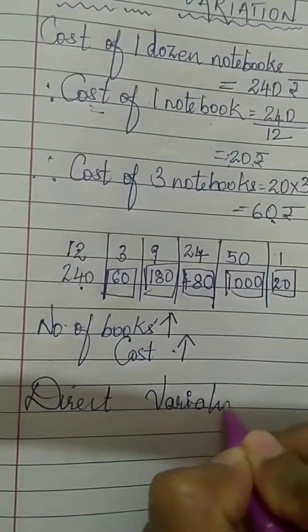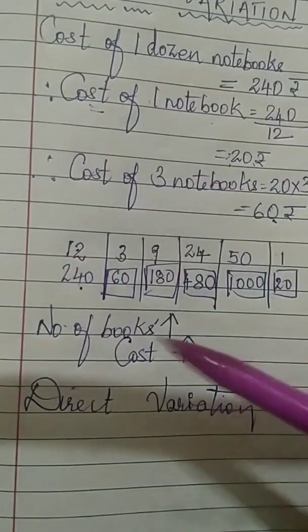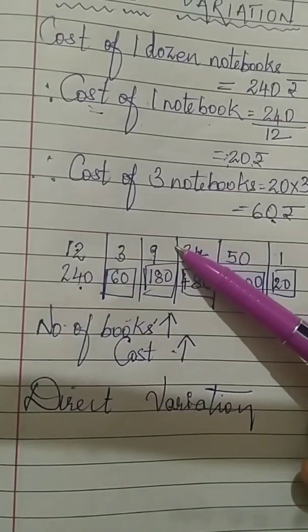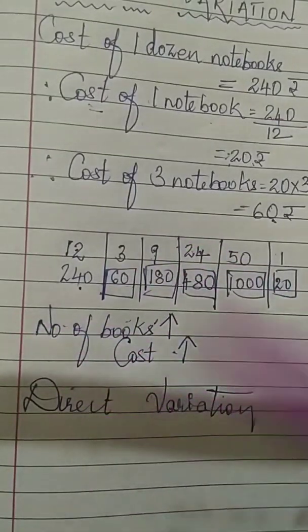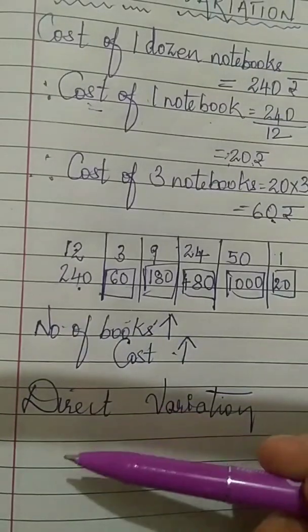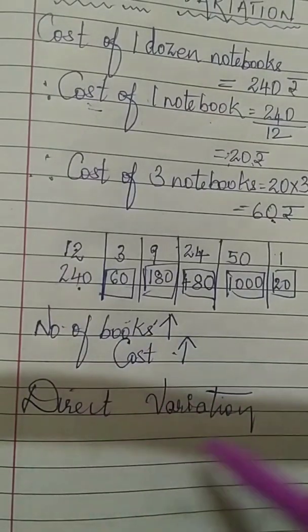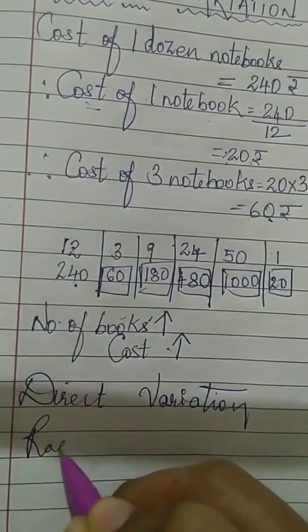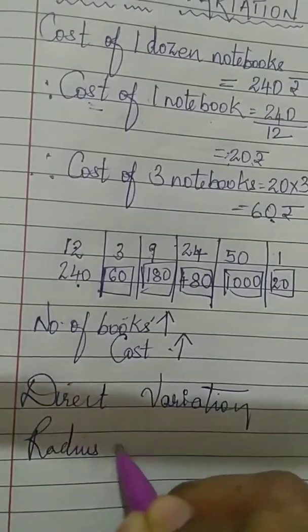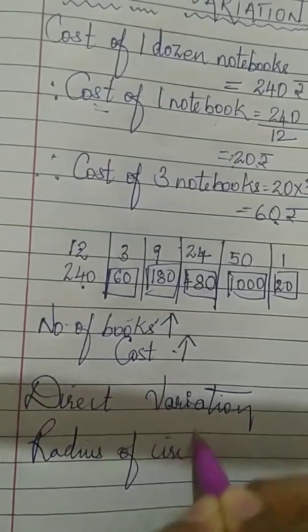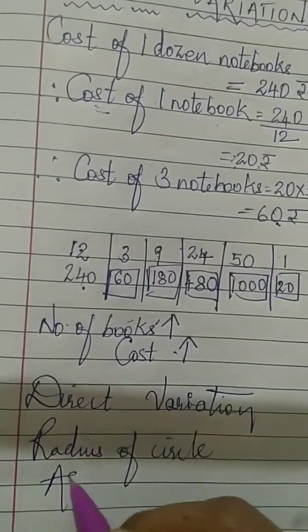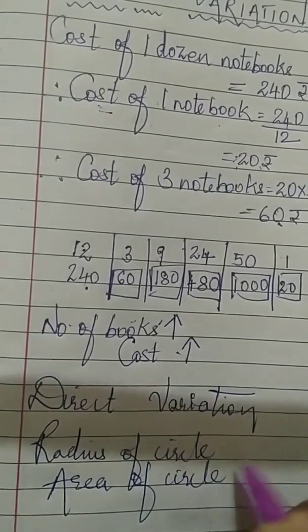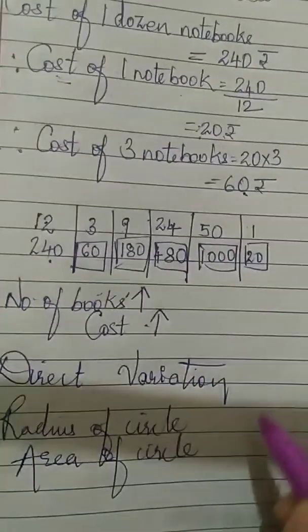Okay, very important part. When one quantity increases, the other quantity also increases. You call it direct variation. Other than that, what are the other examples of direct variation? Just compare the radius of a circle and the area of a circle.